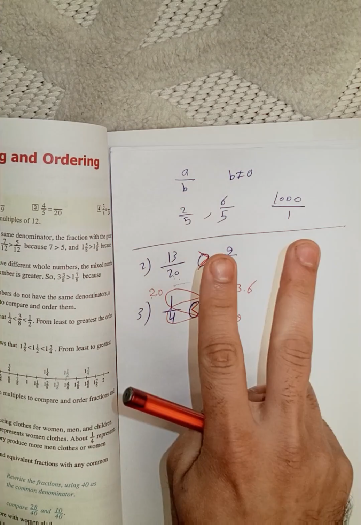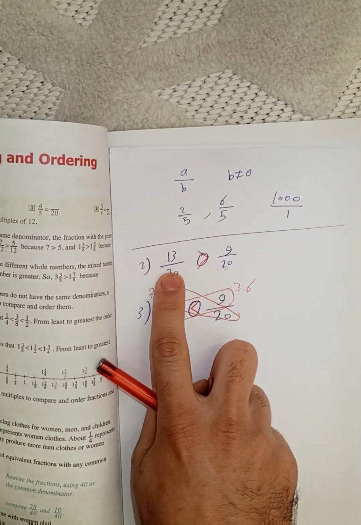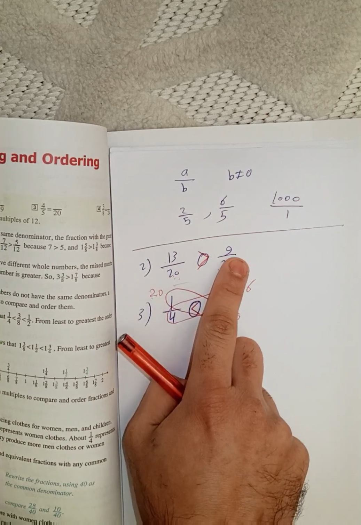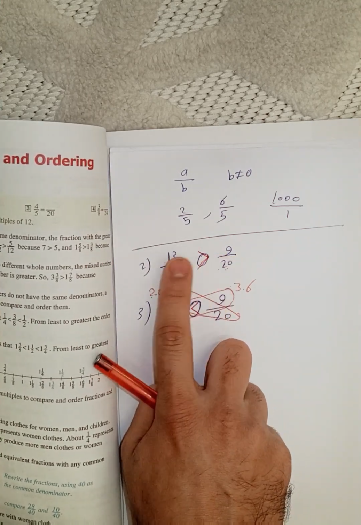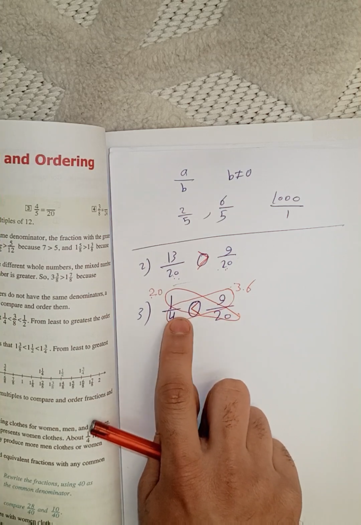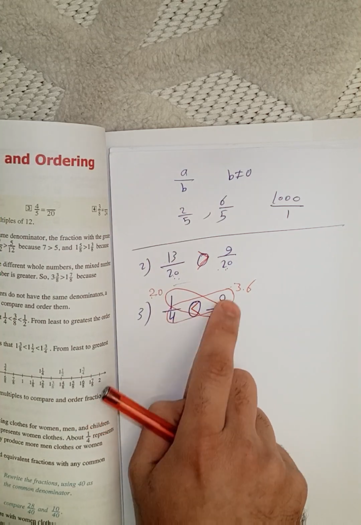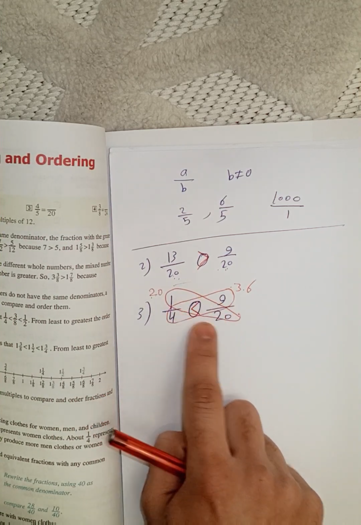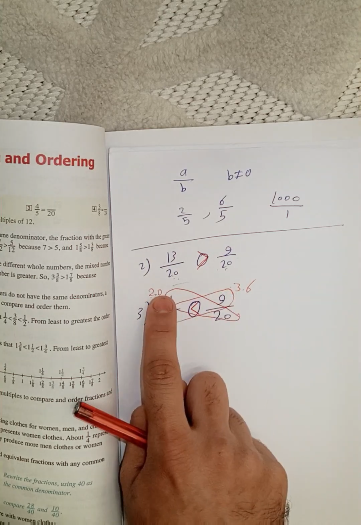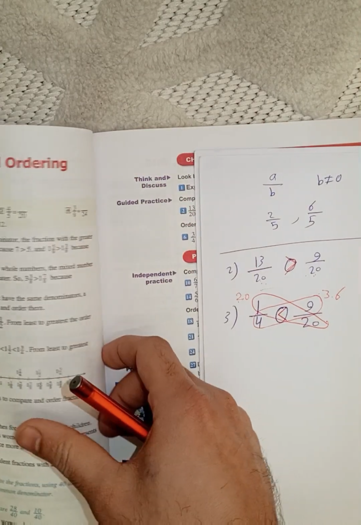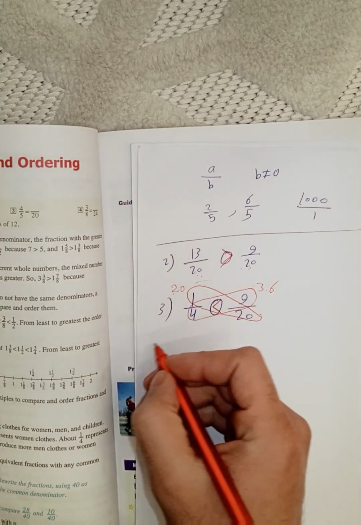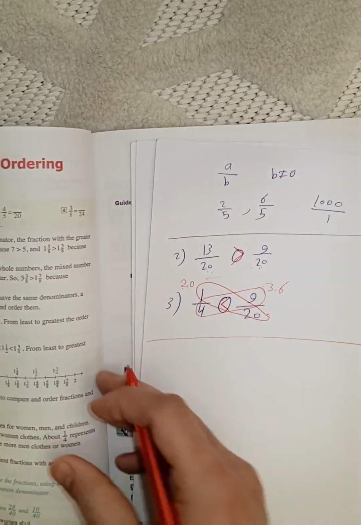Okay? There are two cases. If the denominators are the same, just look at the top numbers, which are called the numerators. Compare the numerators. But if the denominators are different, use the butterfly way, and we will see which one is bigger or smaller. Okay, this one is about comparing.